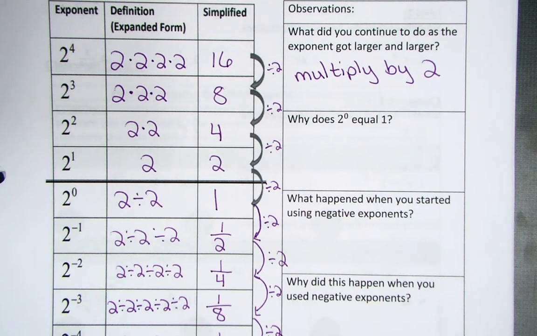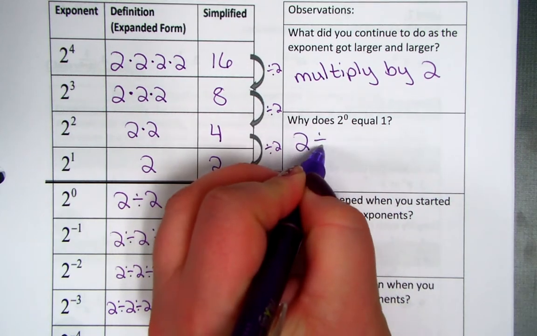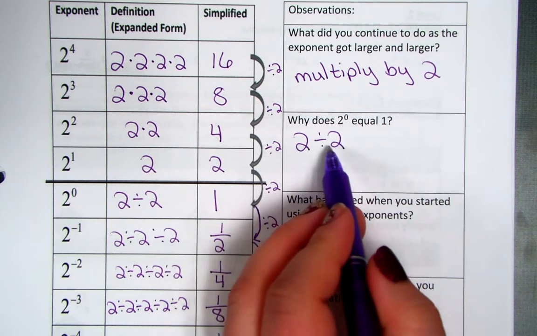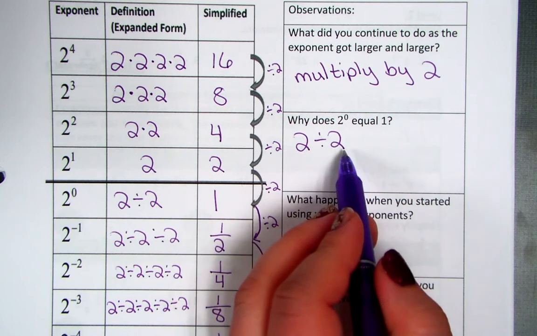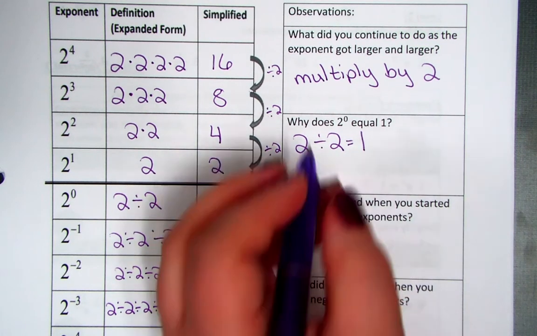And why does 2 to the 0 equal 1? That's because 2 divided by itself, which gave me 2 to the 0, it took away all the 2's, equaled 1. Anything divided by itself is 1.